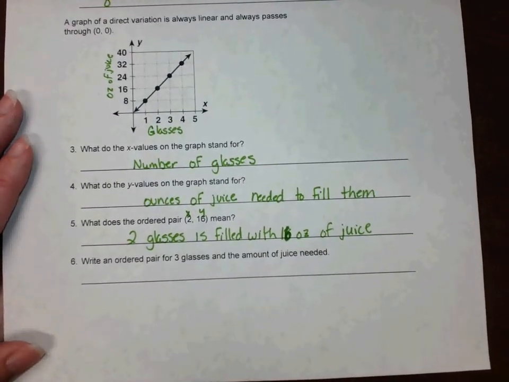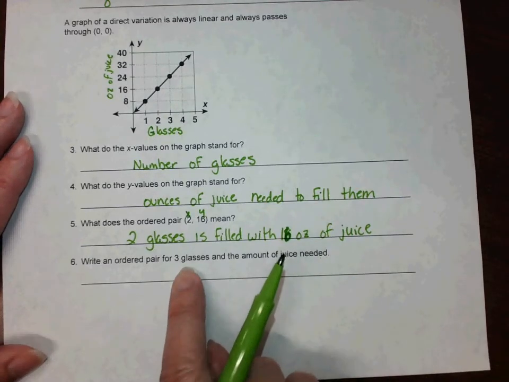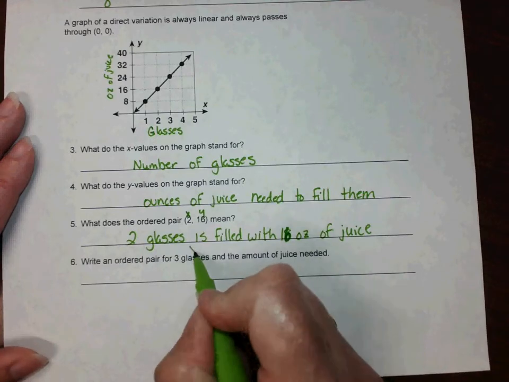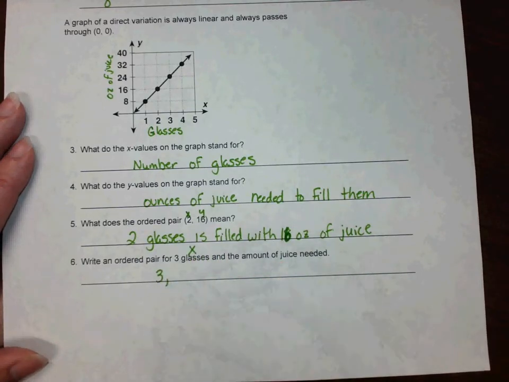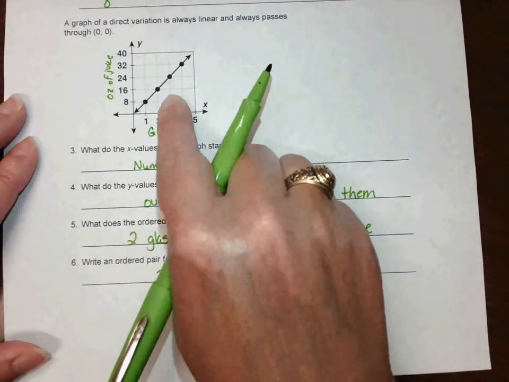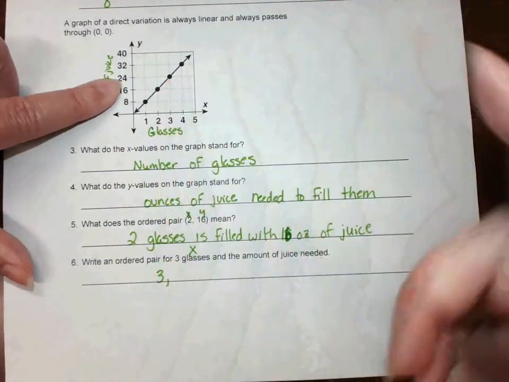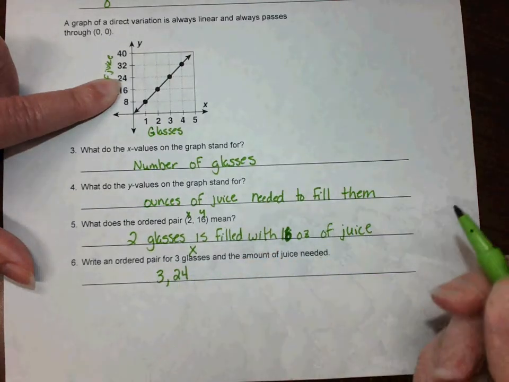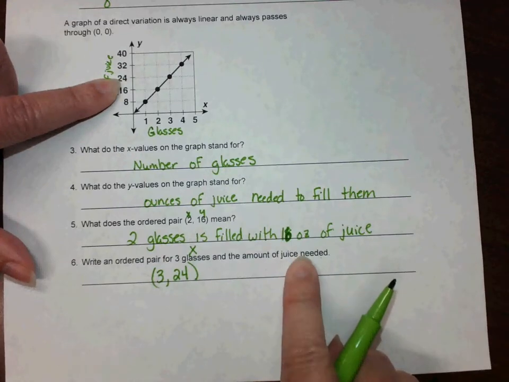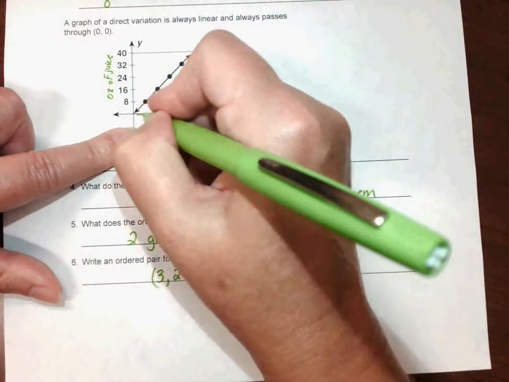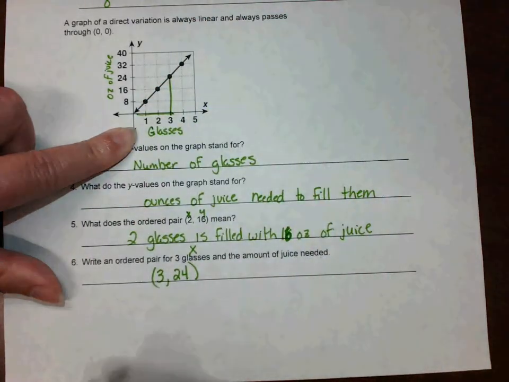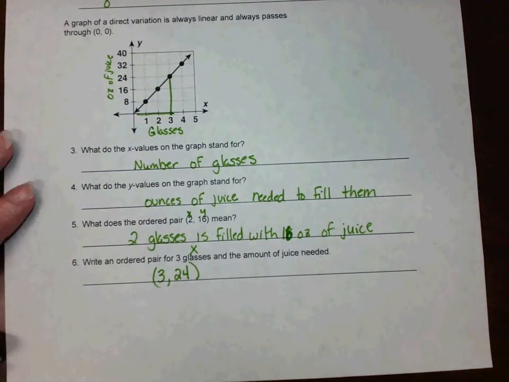Alright. It says write an ordered pair for 3 glasses and the amount of juice needed. Well, the glasses is my x value, so I know it's 3 comma, right? And 3 is paired with 24 ounces. You just go over to the 3 and up to the 24. So this would be my ordered pair. That's it.